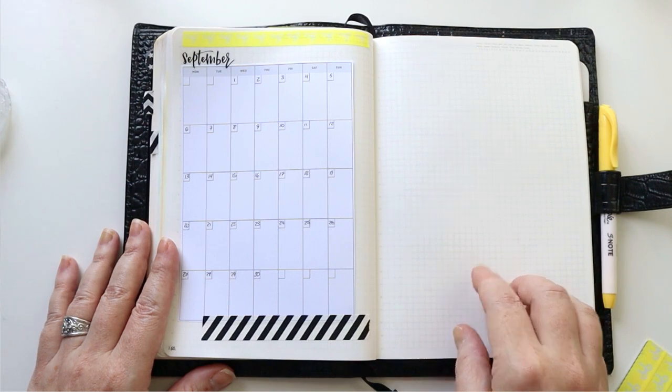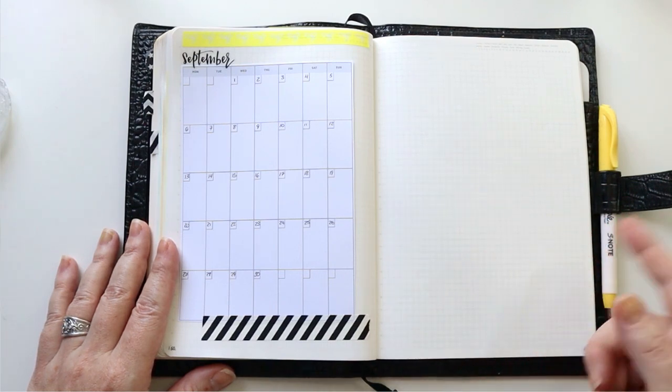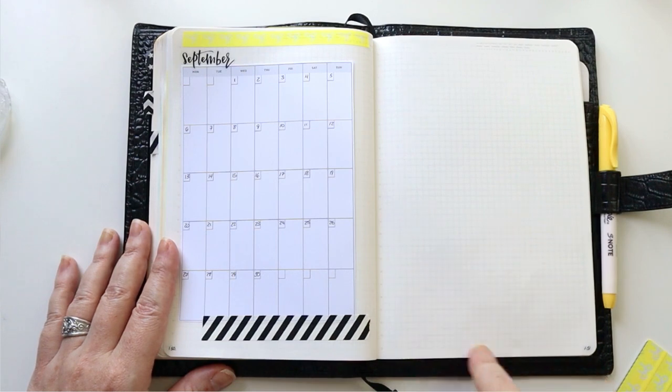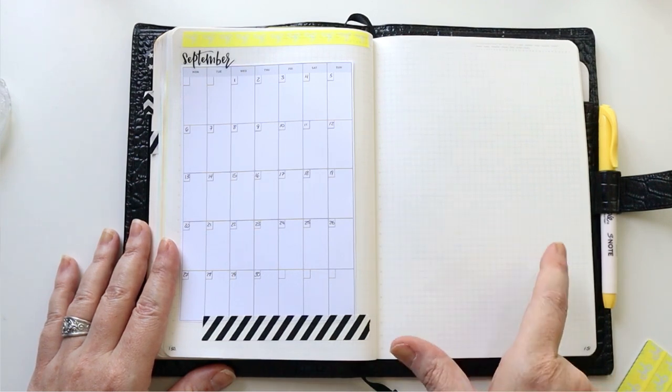It's also a place that I capture as I come across things that need to be done in future months. I pop them in here so that I don't lose them. They're in my planning system.